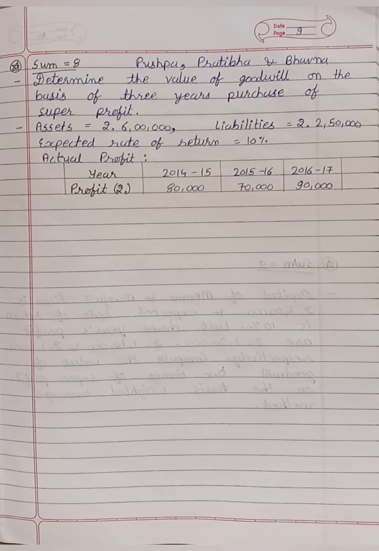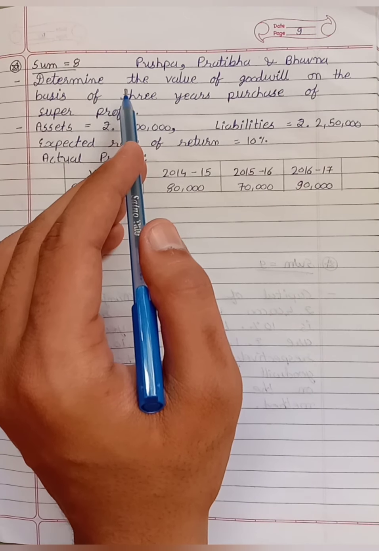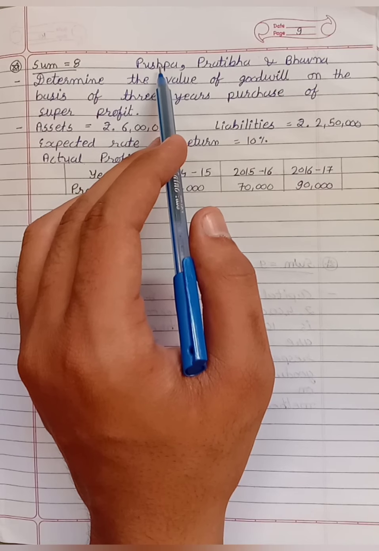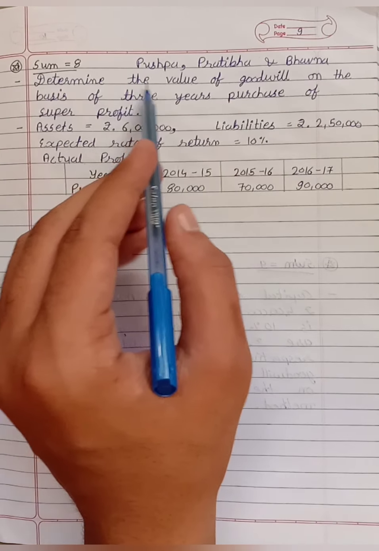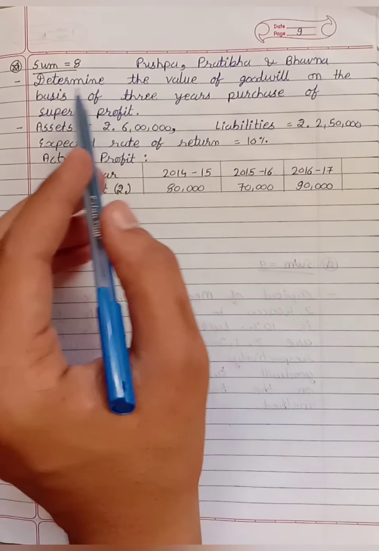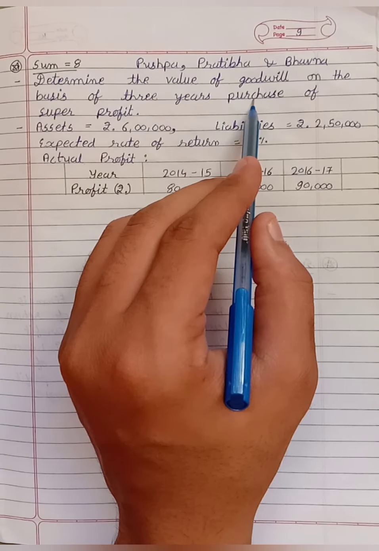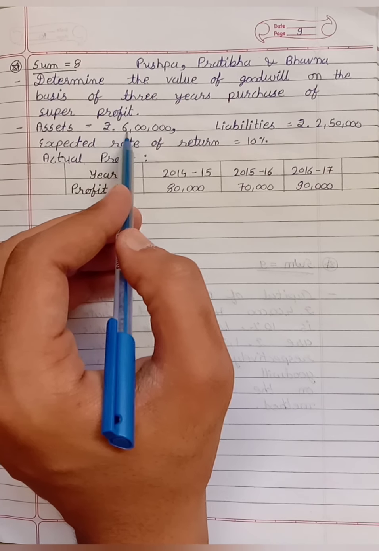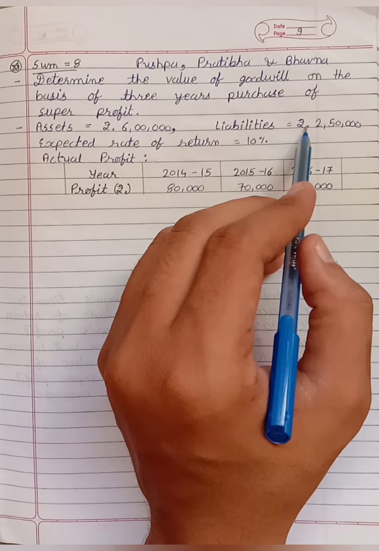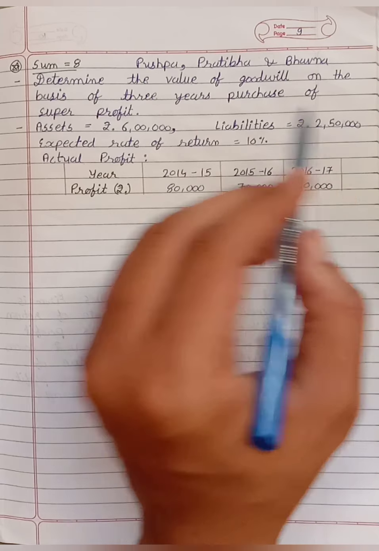So let's start sum number 8 of your exercise, students. Pushpa, Pratibha and Bhavna Limited. Determine the value of goodwill on the basis of 3 years purchase of super profit. Assets is rupees 6 lakh, liabilities is rupees 2 lakh 50,000.